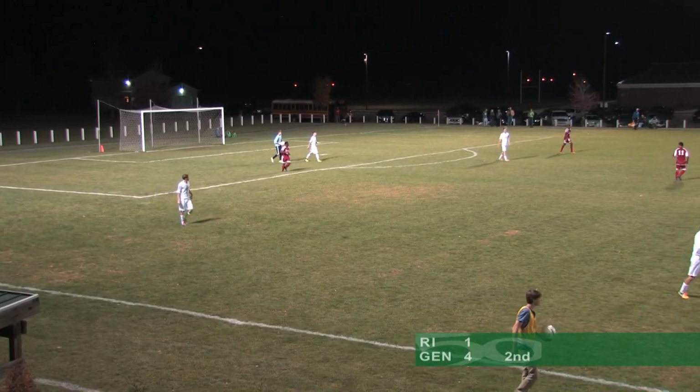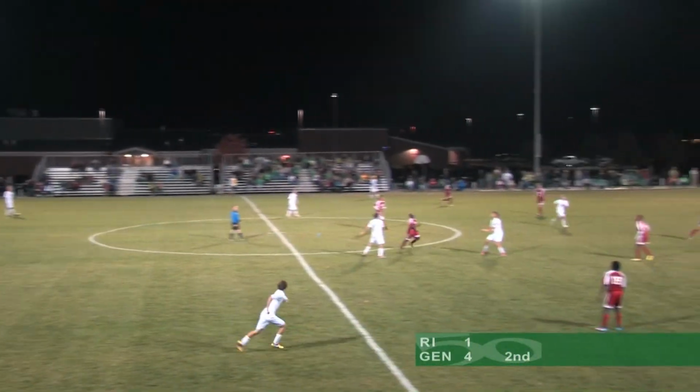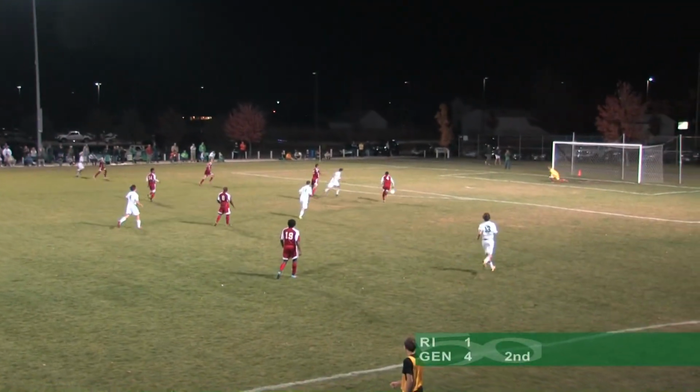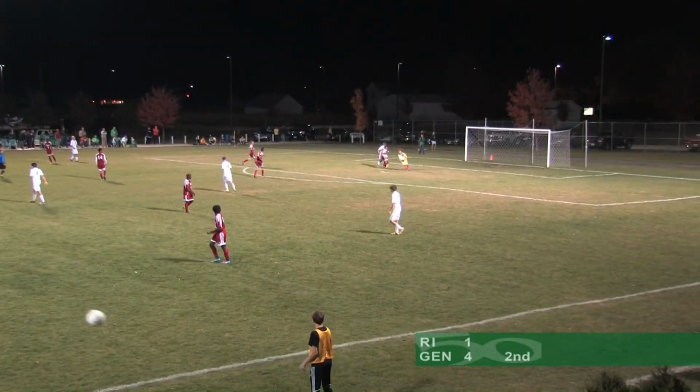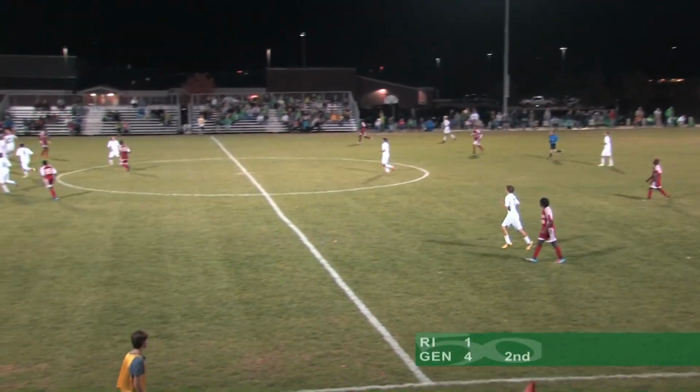Ball played in by Rock Island, taken by Josh Morton. That's a nice flick on, nice play, nice two-man game. Sawyer Claus and Sean Miller.